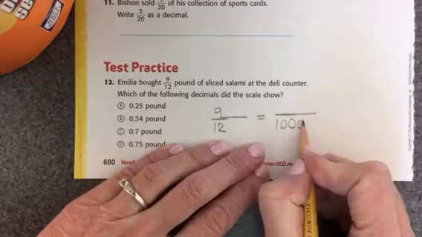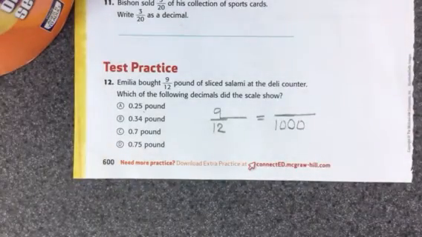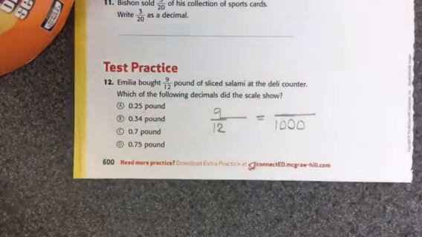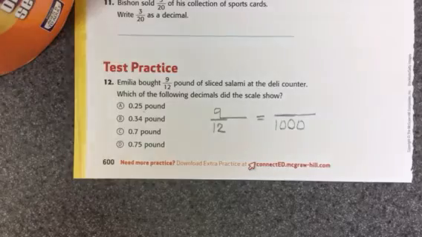Do you think 12 will go into 1,000? I don't know. I'm going to grab my calculator and find out if 12 goes into 1,000. It does not.